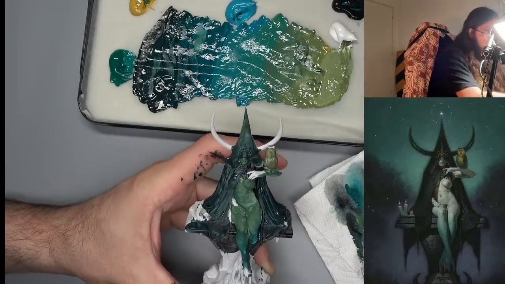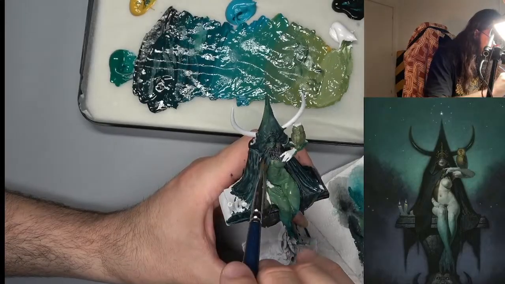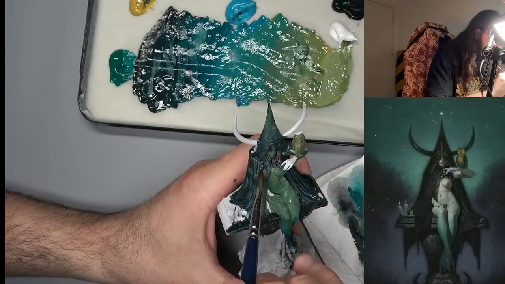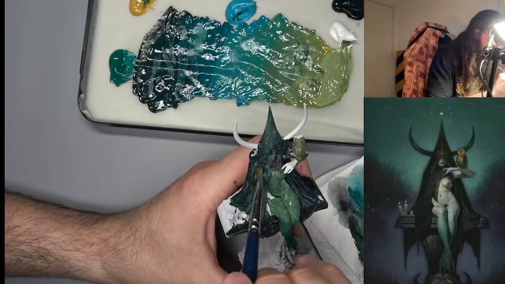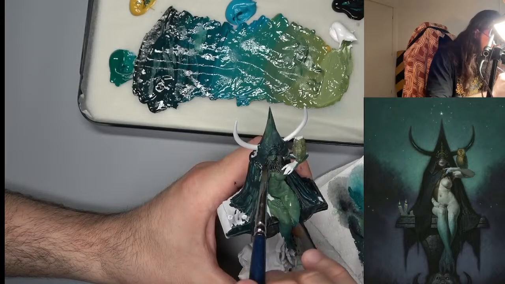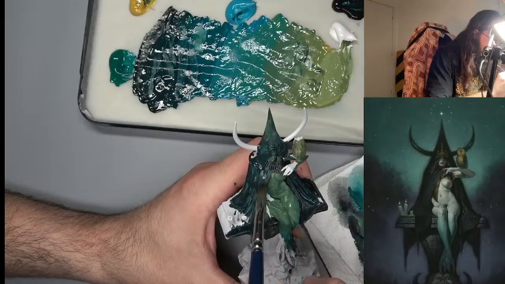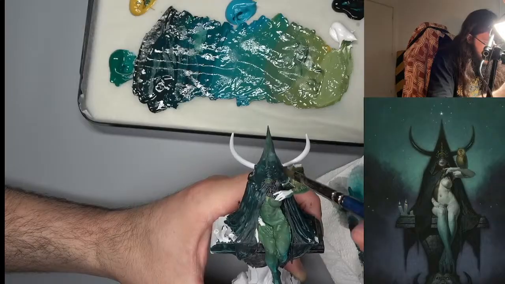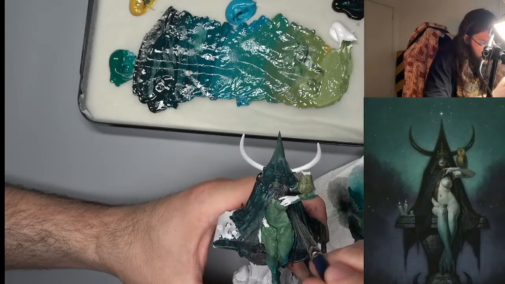Okay, sometimes during the paint job, if you start to have those areas where the color starts to accumulate too much, you just need, with a bit of wet brush, with a bit of water, to blend it over and then leave it to dry. But try not to let that amount of color dry in the rest part.